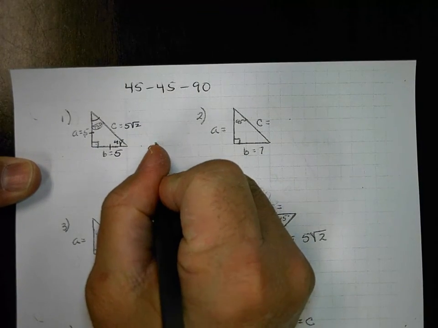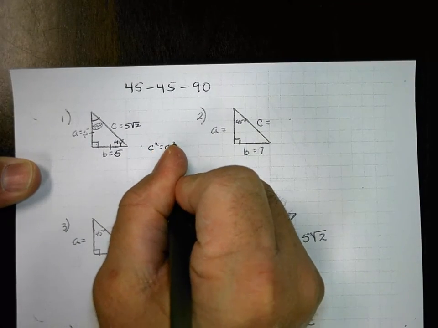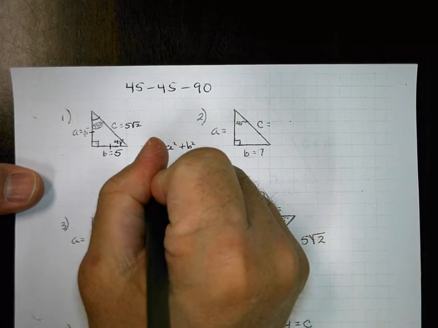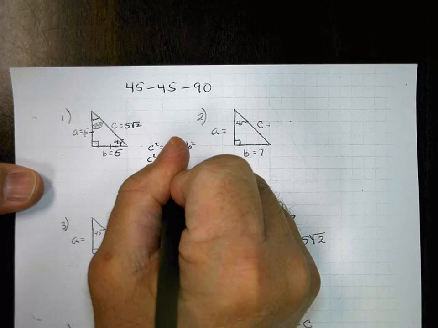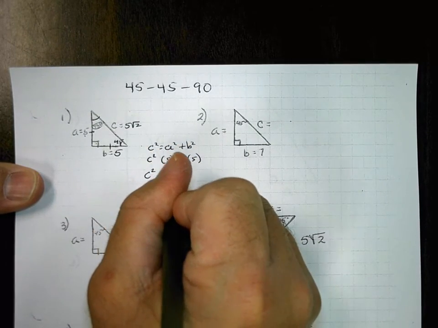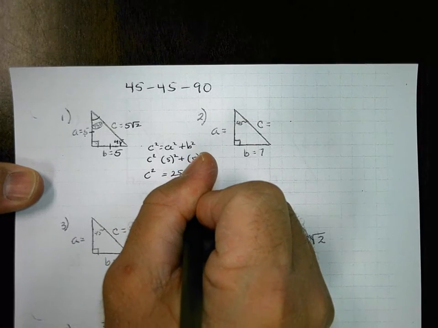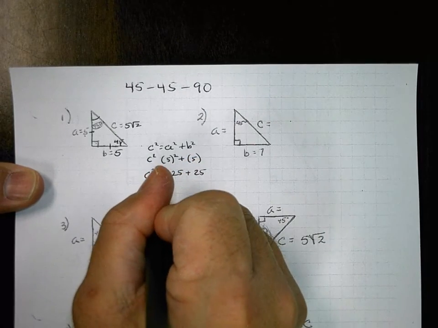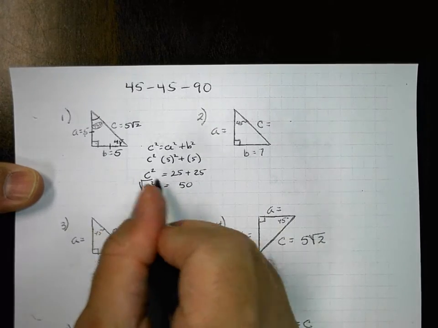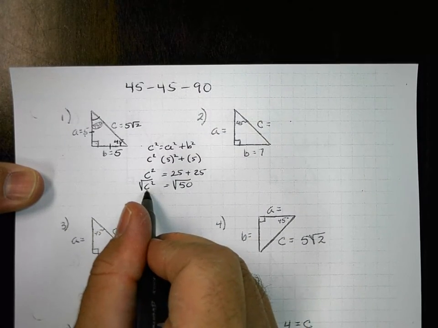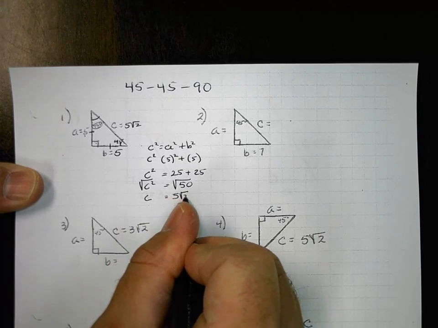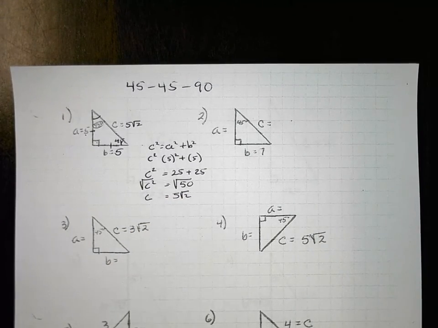If I take C squared equals A squared plus B squared, and I plug in 5 for A and 5 for B, what we end up with is C squared equals 25 plus 25, or C squared equals 50. So now what I would do is take the square root of both sides, because the square root of C squared is simply C, and the square root of 50 is 5 root 2. And that's what we got.